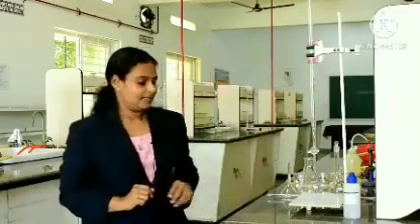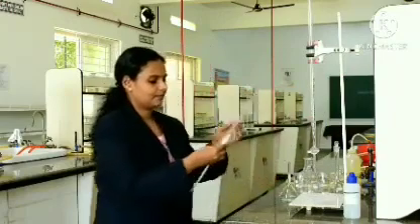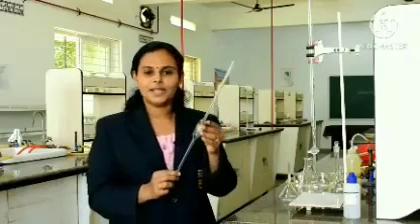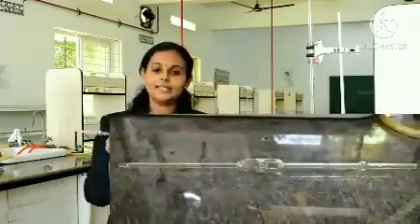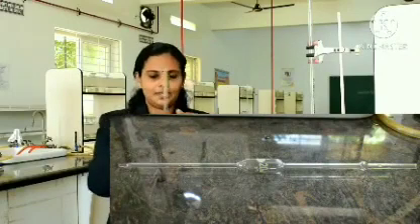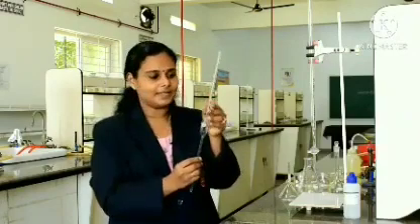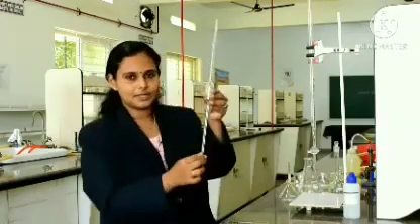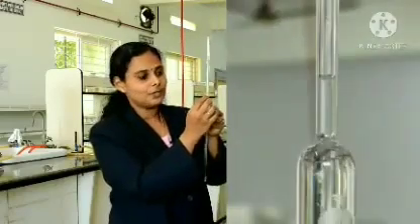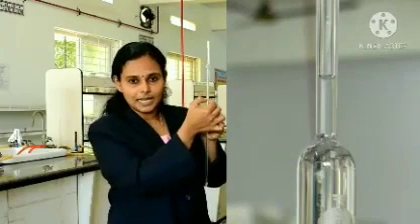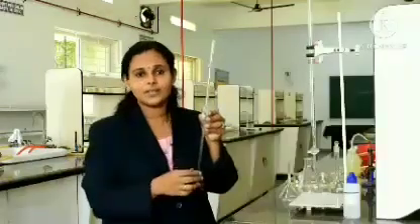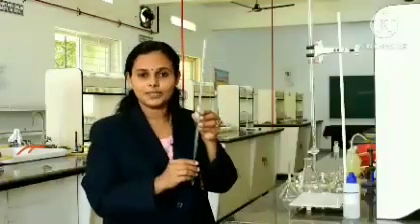Then we have another important apparatus, which is a new apparatus for you. This is called a pipette. Generally this is used for transferring solutions. This is of 20 ml capacity, and in this pipette you could see a small line over here. When you take any substance till this line, the liquid will be 20 ml. So, if you want to transfer exactly 20 ml, you have to use this pipette.